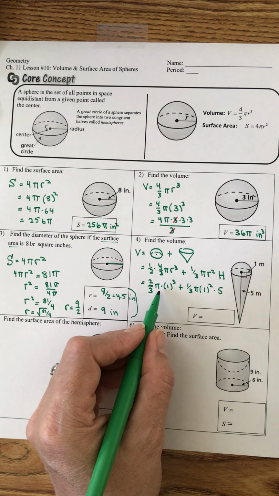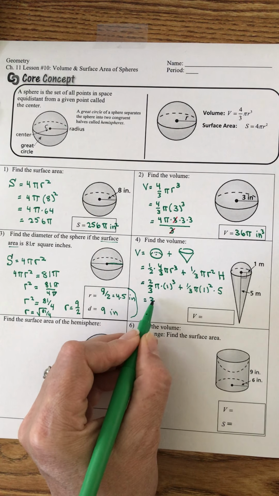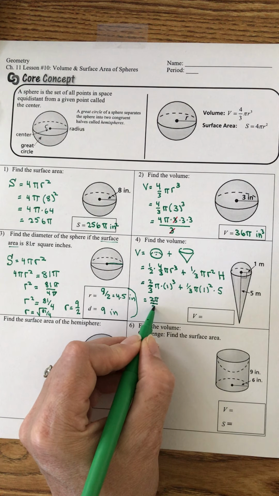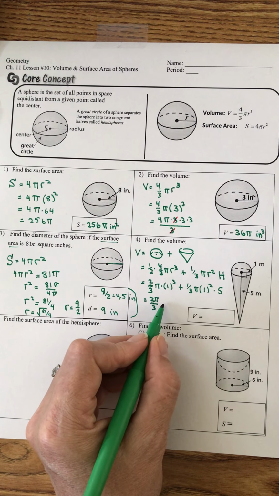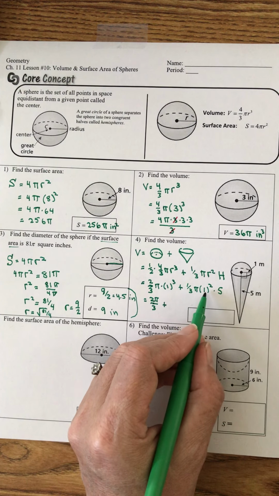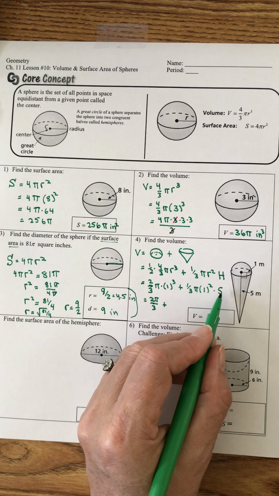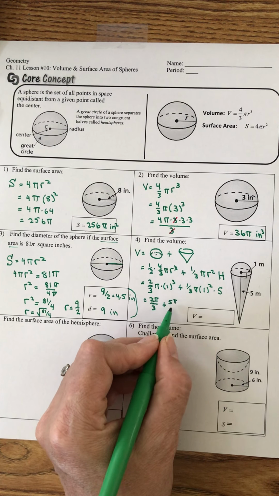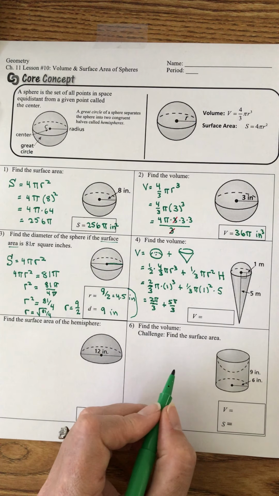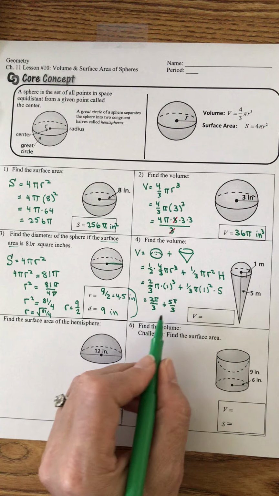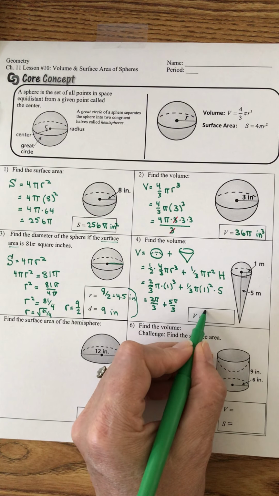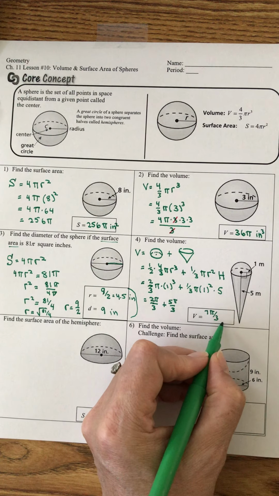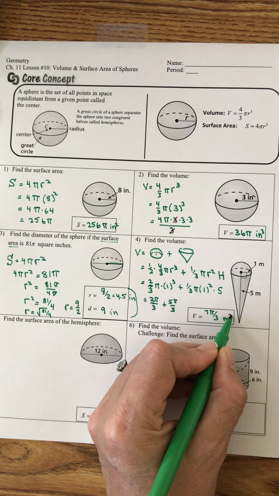So 2/3 pi, or 2 pi over 3, I could say, for the half sphere or the hemisphere. And 1 squared is 1 times 5, and so I get 5 pi over 3, which is convenient that they're both over 3, so then my final answer is 7 pi over 3 meters cubed.